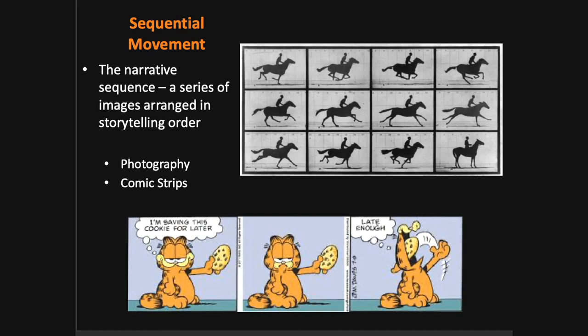Photography: nowadays, we could create a whole sequential movement, because when we take photographs, if you hold that button down, it'll take multiple photographs in split seconds. So we're telling a story. We have a series of images that are being arranged to tell a story. A flip book is a perfect example of sequential movement.